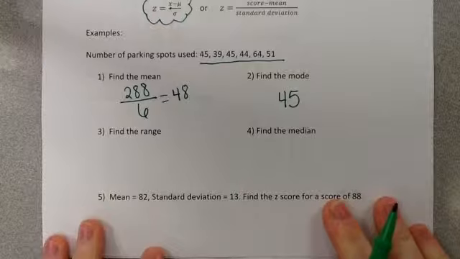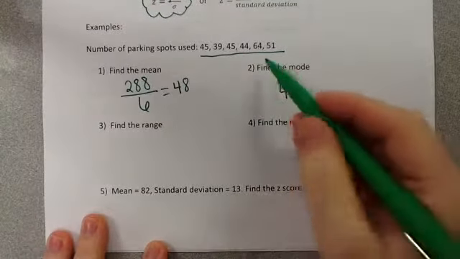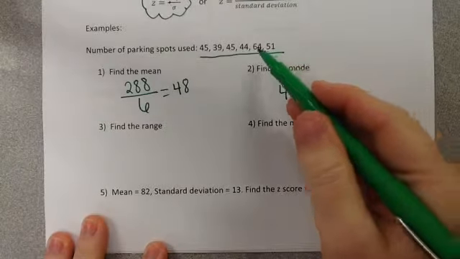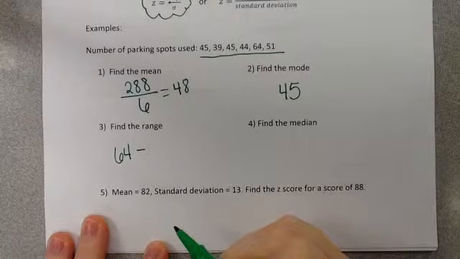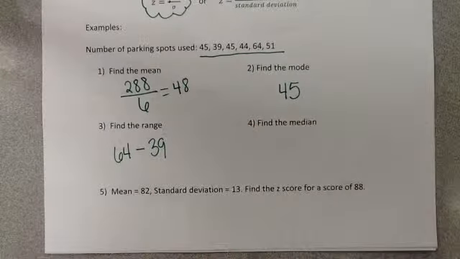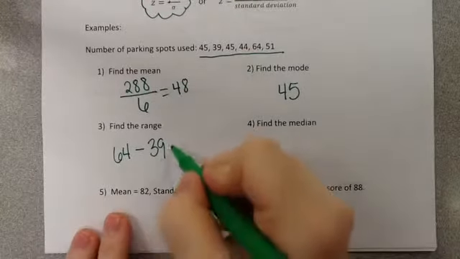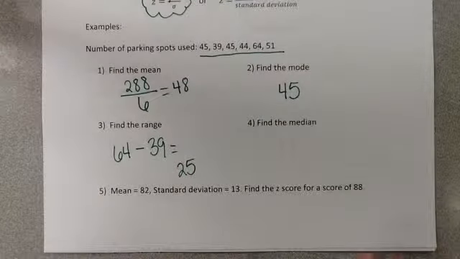modes. The range is the biggest number minus the smallest, so the biggest number in our list is 64 minus the smallest value, 39. So the range is how far apart they spread, and that would be 25.